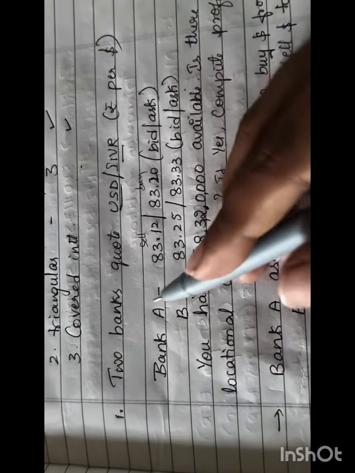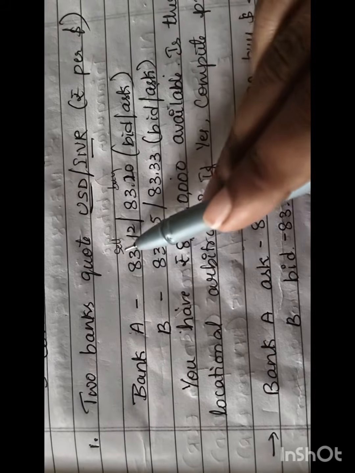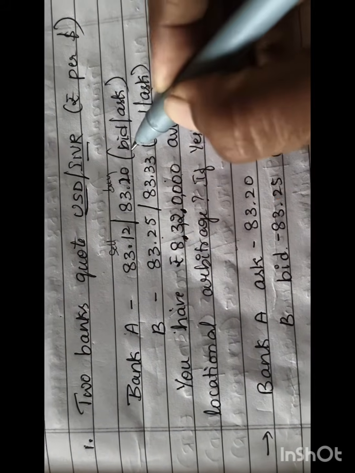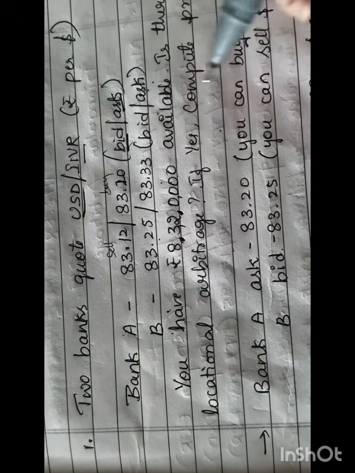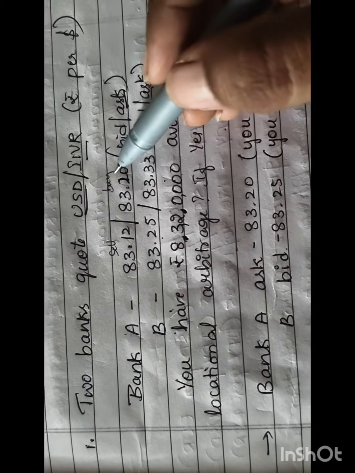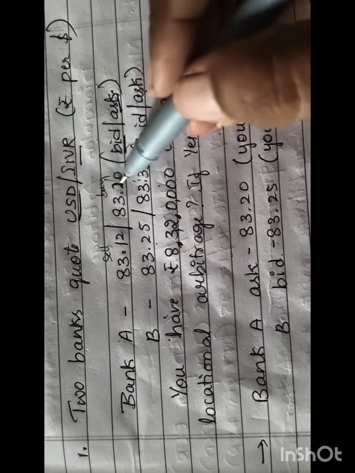Here we have bank A and bank B with bid and ask prices. Wherever the price is less we buy, wherever it is more we sell. For selling we use the bid price, for buying we use the ask price. So understand from where we have the lower ask price to buy.